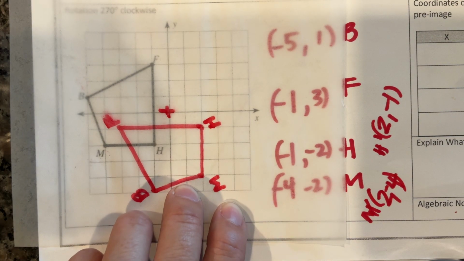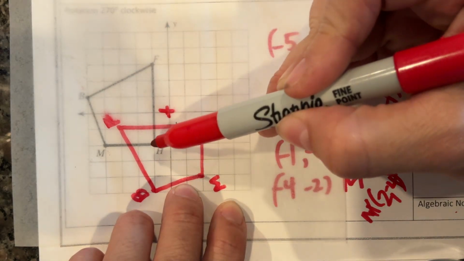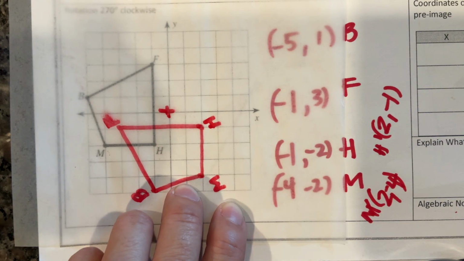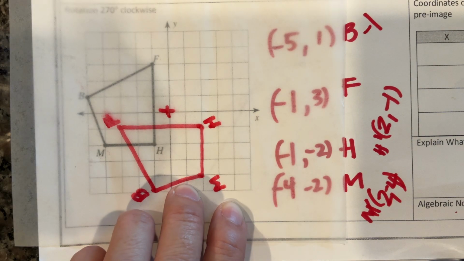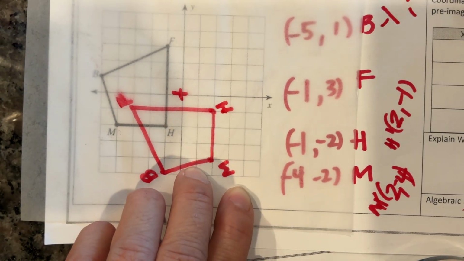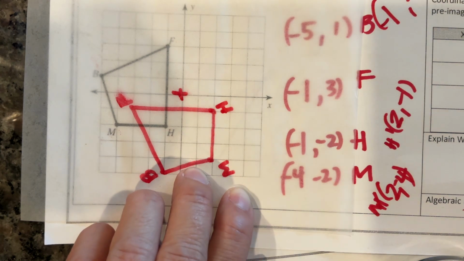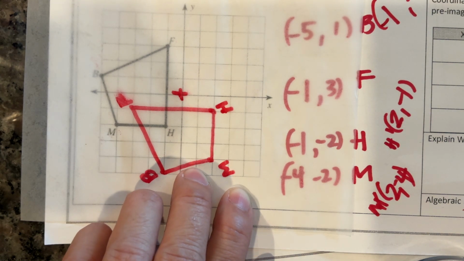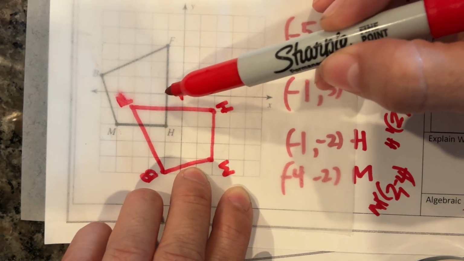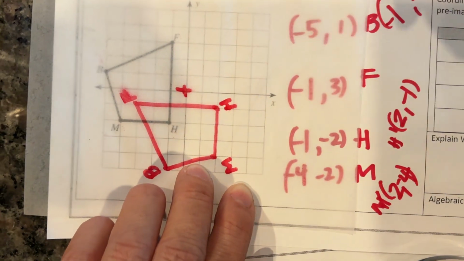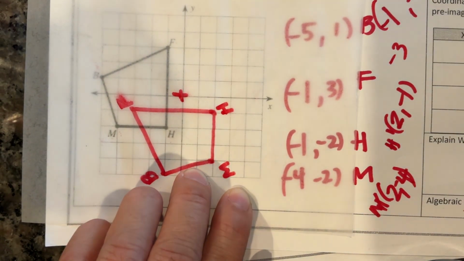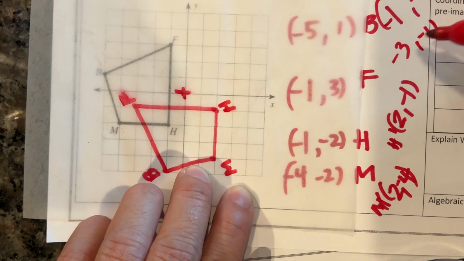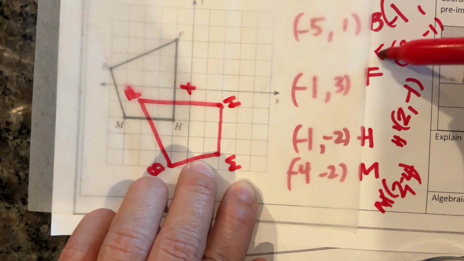So for B, your B prime would be -1, -5. And then for the F prime, which I do apologize, I did kind of smudge it, -3, -1. So this would be F prime.